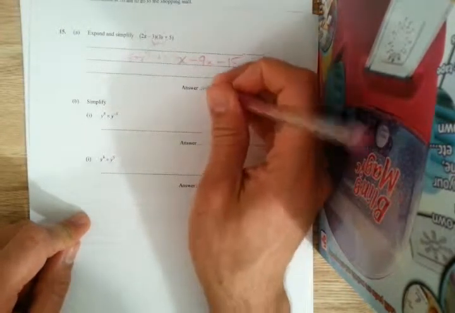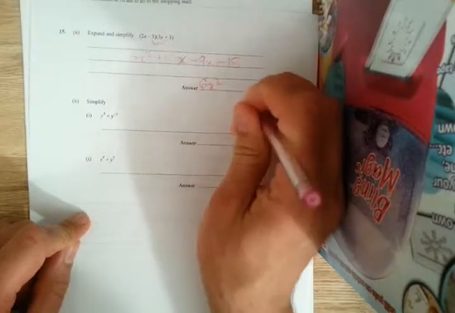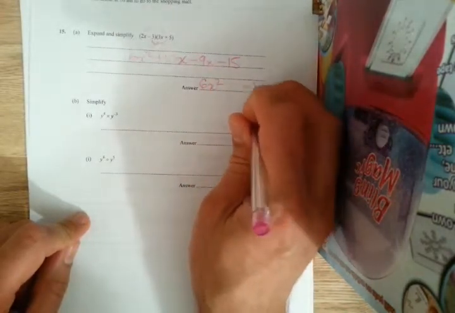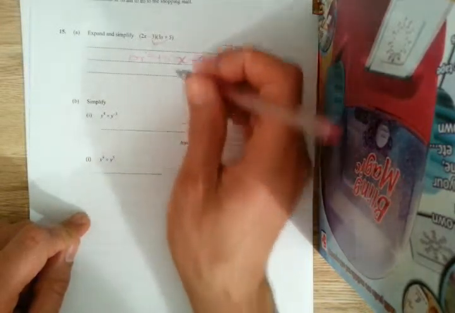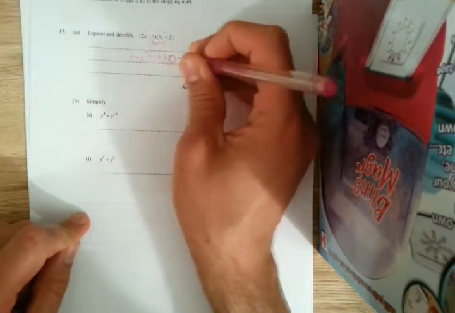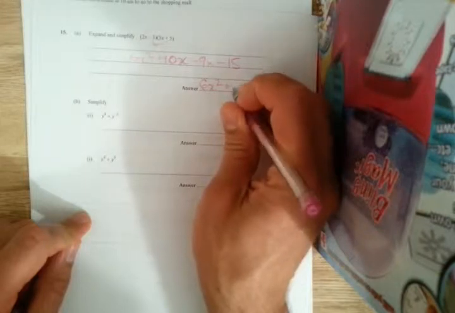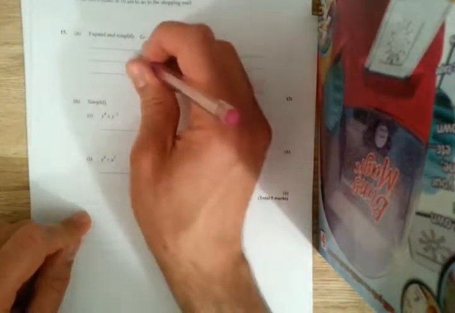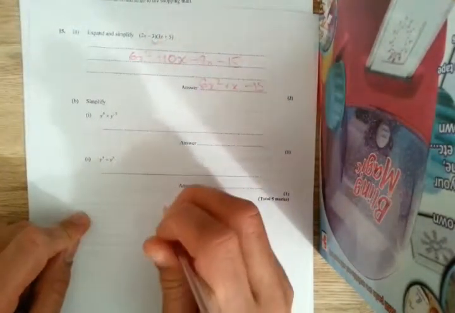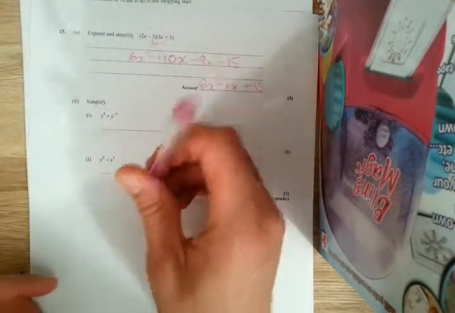Putting those all together, obviously the 6x squared comes out, as does the minus 15. The key area where people make mistakes is that plus 10x minus 9x. If you start on 10x and subtract 9x, you can end up with plus x. I'm not sure why people end up with minus x, but perhaps that's something I'll discover tomorrow in the lessons. Apologies if you can't see the pen that well.